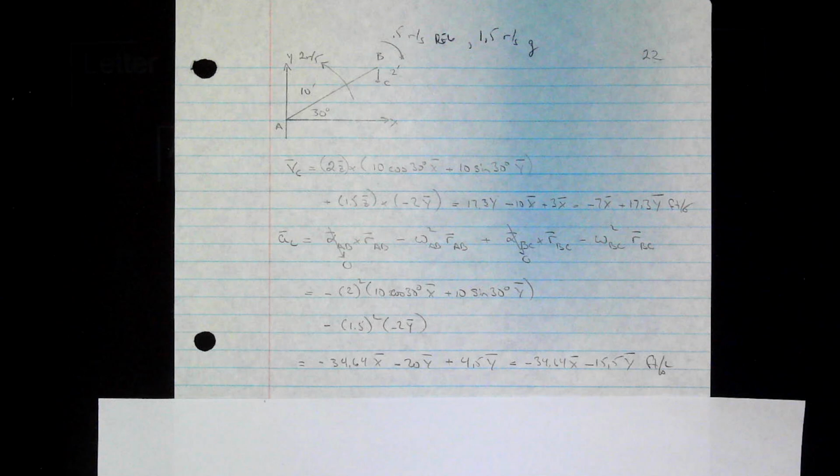Acceleration. Again, the alphas disappear, but now we simply go to B, so we have minus omega squared r from A to B, and then given the ground angular velocity, minus omega squared r from B to C. And we do that, and of course we come up with the same answers all over again.